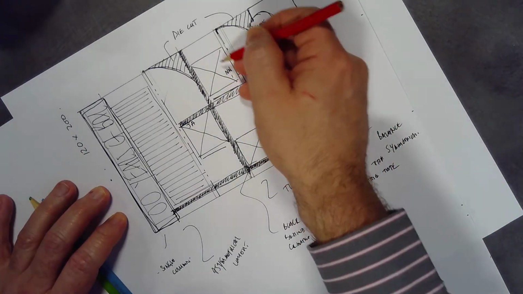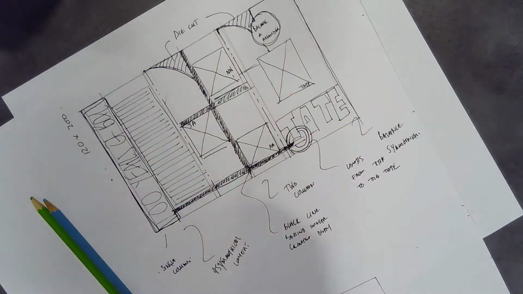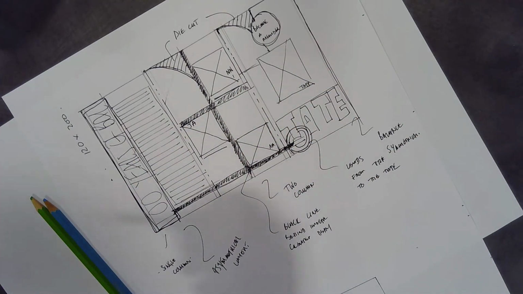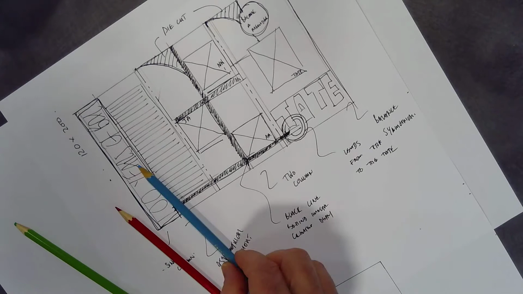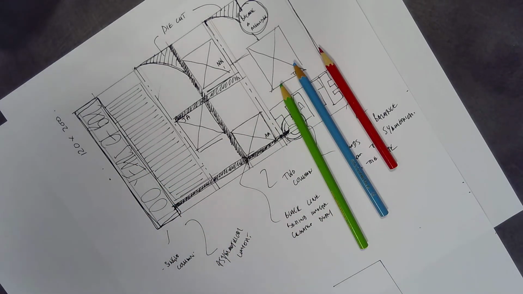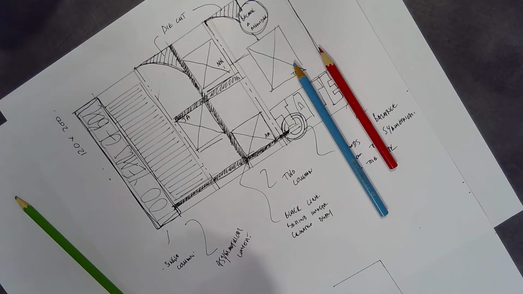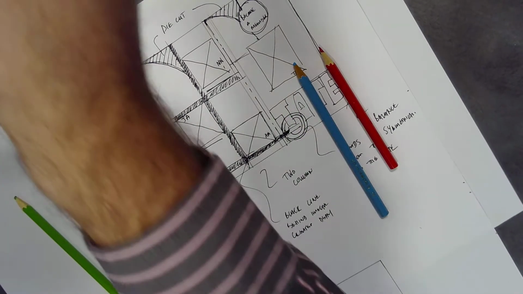What do I want to do with these pictures? Do I want to push them forward, or push them back and make it feel more open? Because it's quite cluttered, isn't it? So, what colour would I use? Would I want to use a warm red, a cool blue, or a yellow, mustardy colour, which I don't have? So I'll go for this kind of yellow.